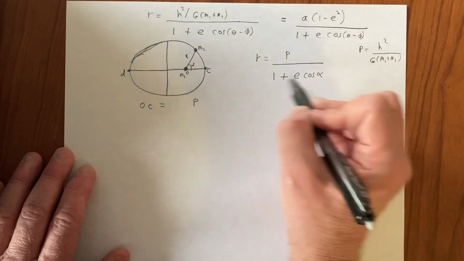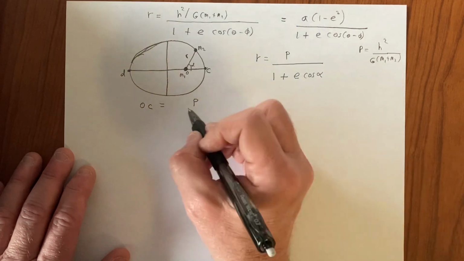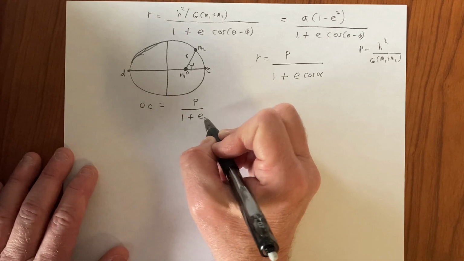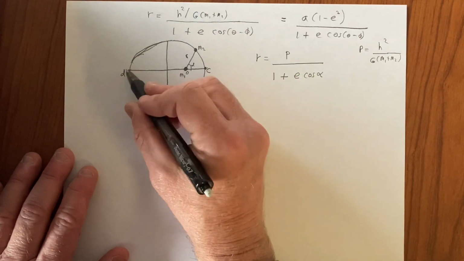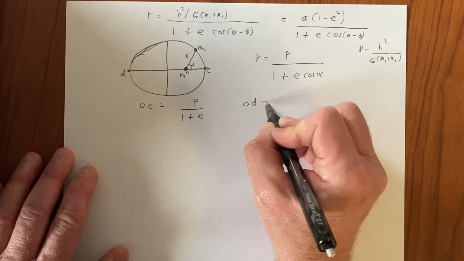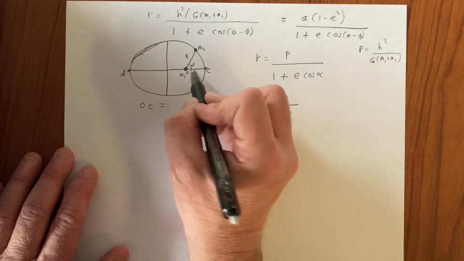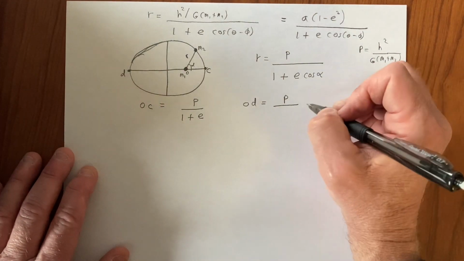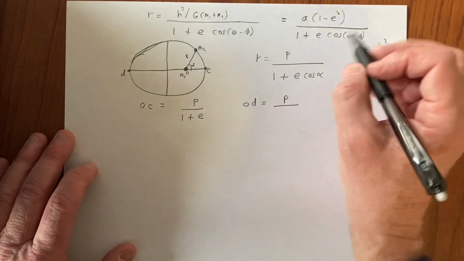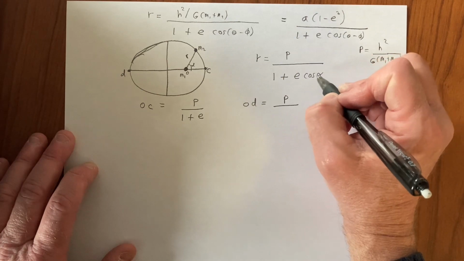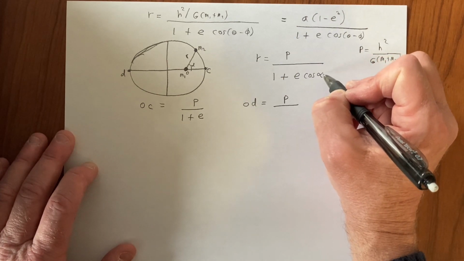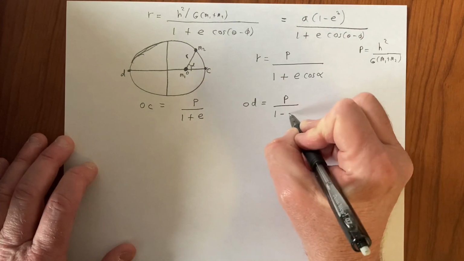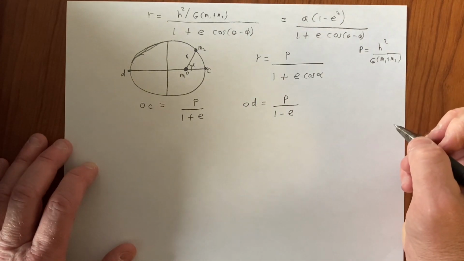When alpha is 0, we have cosine of 0 is 1, so it's P over 1 plus the eccentricity. And the distance OD is equal to P over, the angle alpha is pi in that case. And so we have 1 plus E cosine of pi. That's a minus 1. And so we have P over 1 minus the eccentricity.